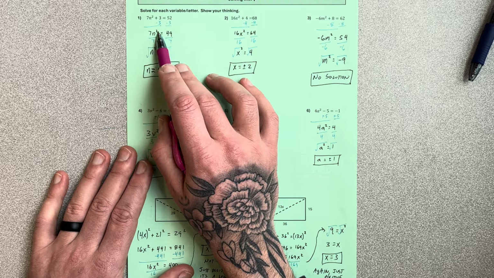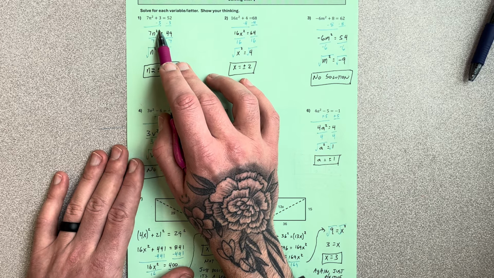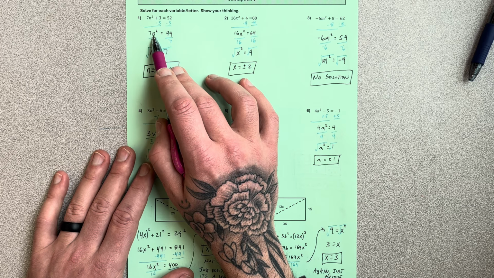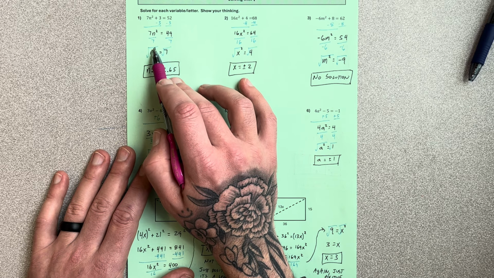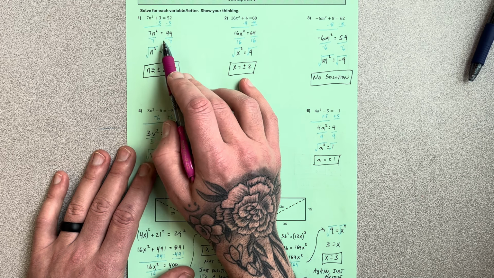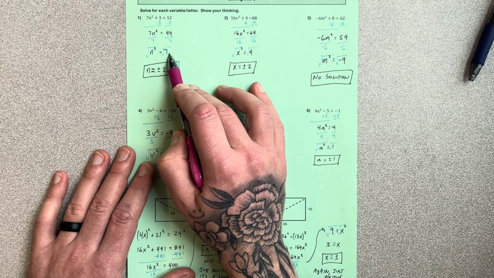Here we have 7n squared. Nobody cares what 7n squared is. We want 1n squared. So we're going to get rid of this 7 by dividing by 7. 7 divided by 7 is 1, and 1 times n squared is n squared. 49 divided by 7 is 7.